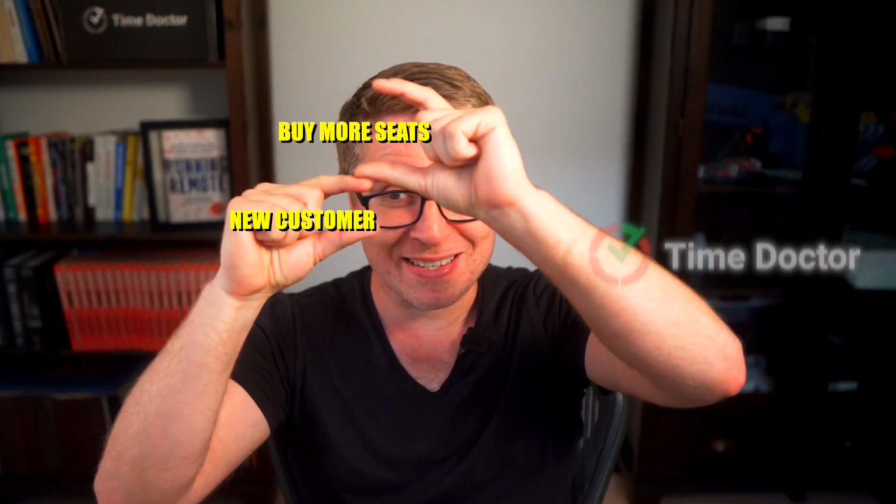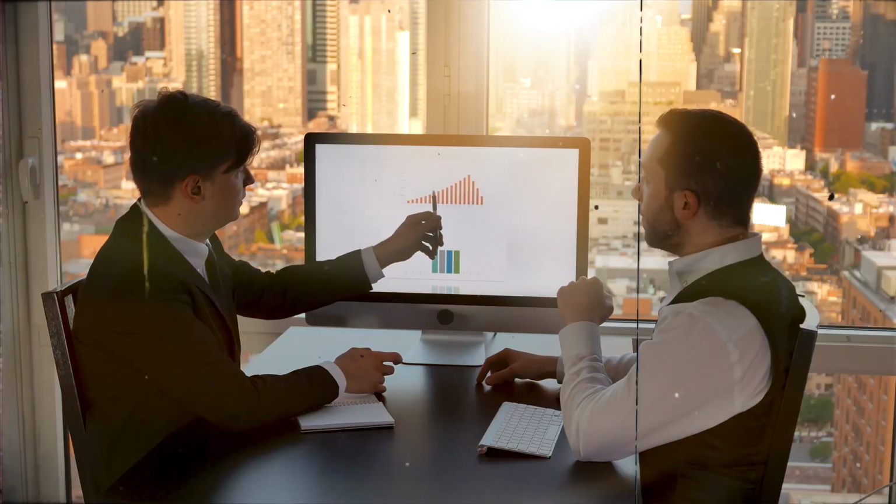Next is net expansion revenue. And net expansion is also very simple. So we have new customers, and then we have people that buy more seats inside of Time Doctor. And we want to make sure that that ratio is really healthy. We want to make sure that customers that are brand new customers, in 6 months, expand their accounts. And expansion revenue is actually the most important metric inside of our organization because that's showing us where the vast majority of our revenue is coming from.